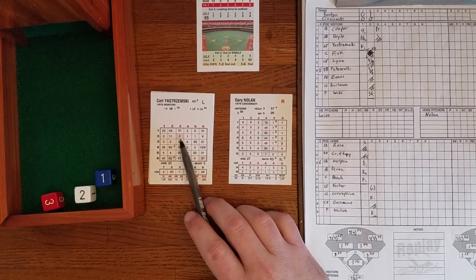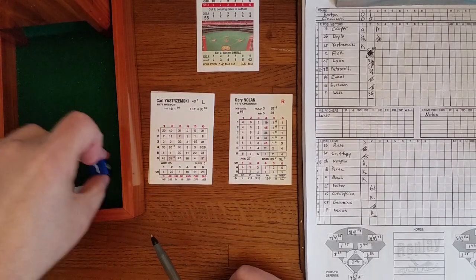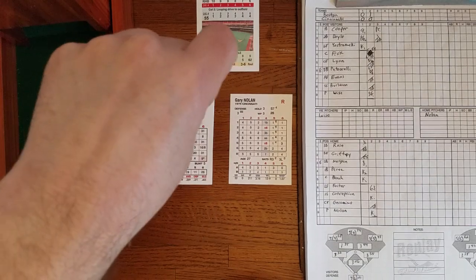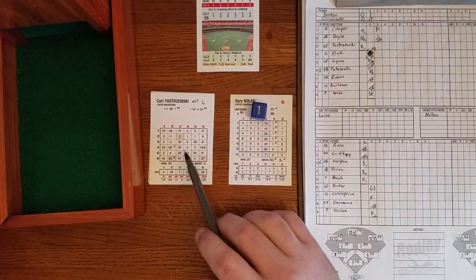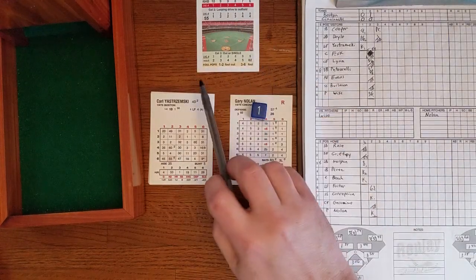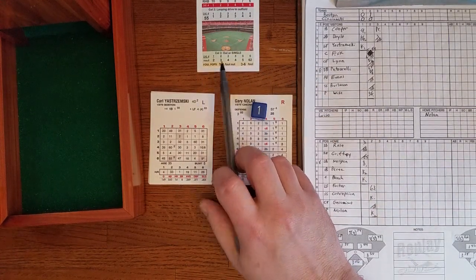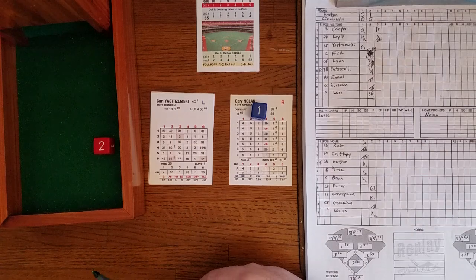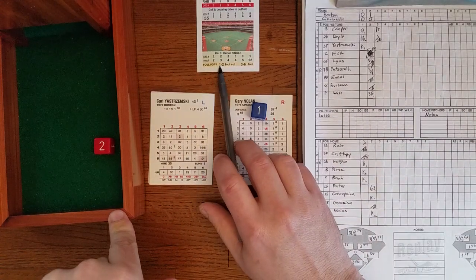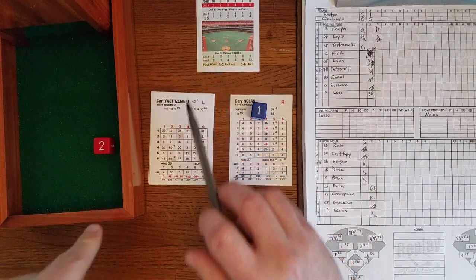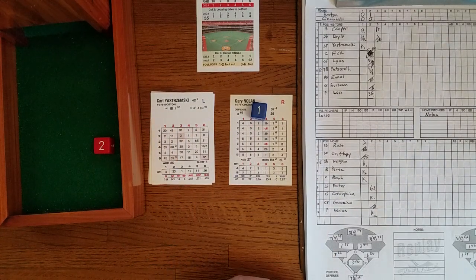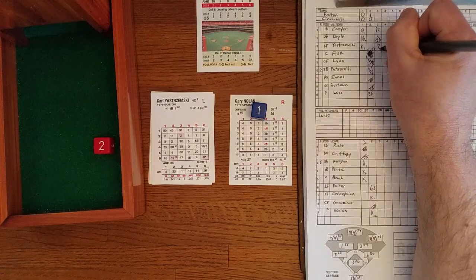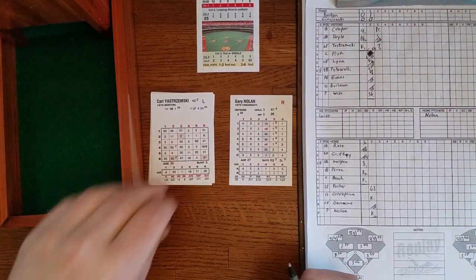Yastrzemski, 3-2, we're in the shaded area. 1 is the result on Nolan. A 3-1 is going to be a 2. So let's see what we add here. The ballpark, column 3, we're right here. We're going to see if that number changes from a 2. We get a 2, and that means it's going to be bumped to a 3. That's a 2, total of 5 in column 3. It's still not going to matter. It's a fly out to left. Short fly out to left, and the runner has to hold.